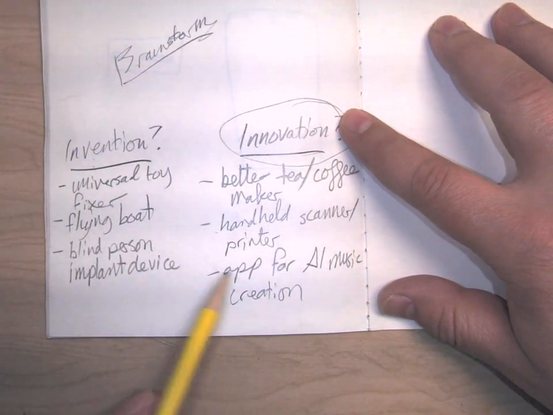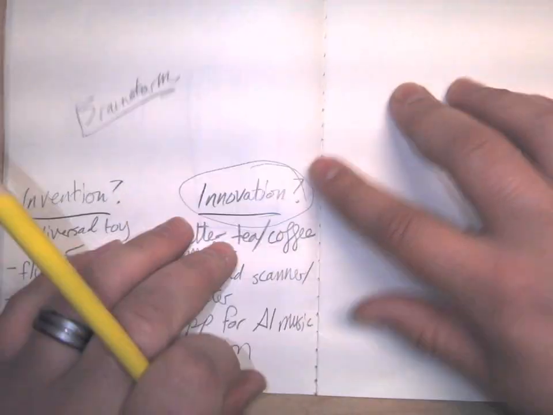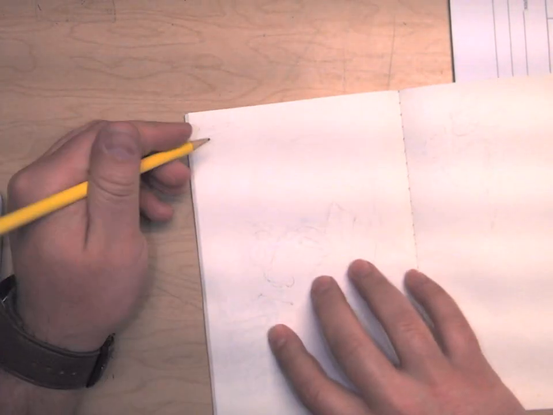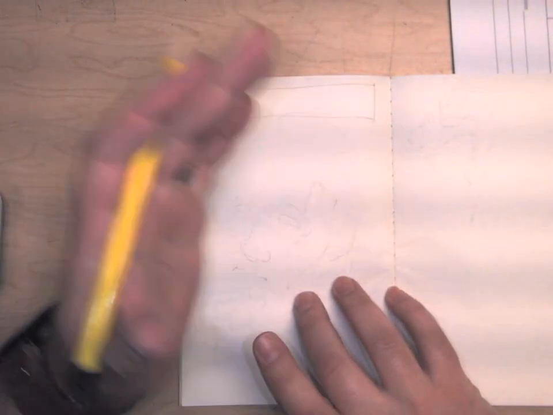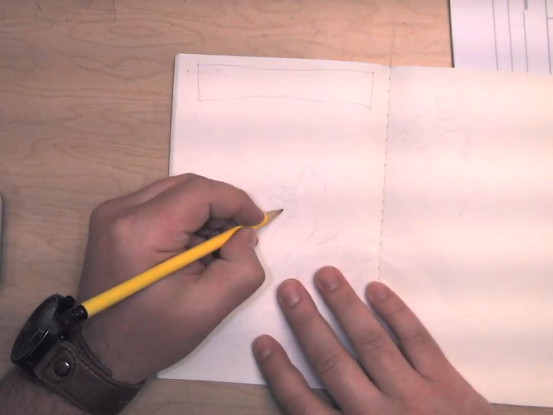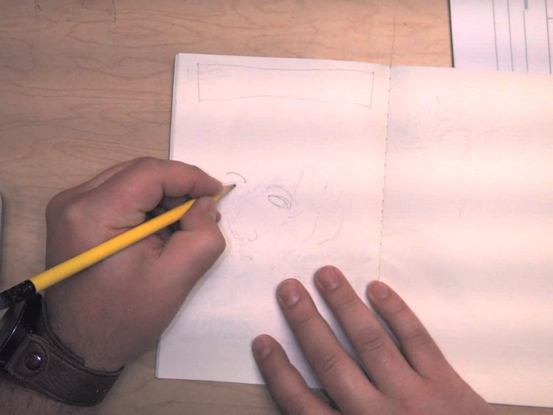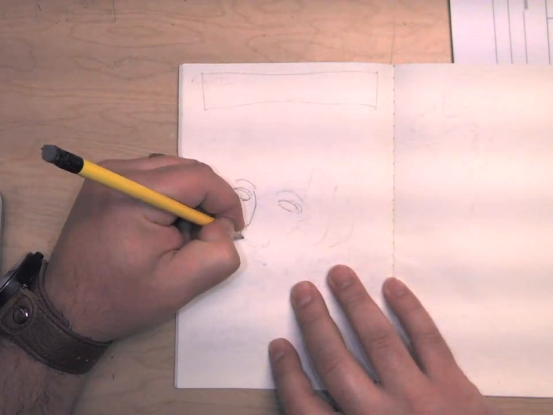The thing that I think I'm going to draw real quickly, I think I'm going to do the blind person implant device. So then what you can do is in your sketchbook you'll want to come up with a title. On a schematic, you generally see a big heading, just like you would for a book's title page. So if we have like this blind person here, drawings don't have to be super detailed.